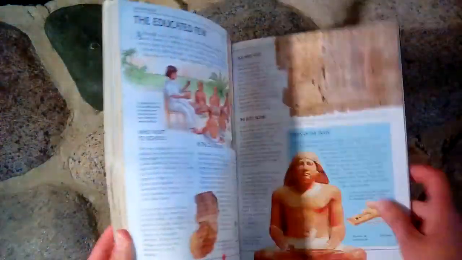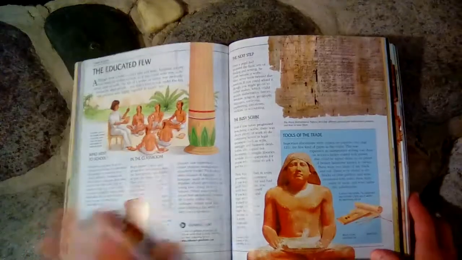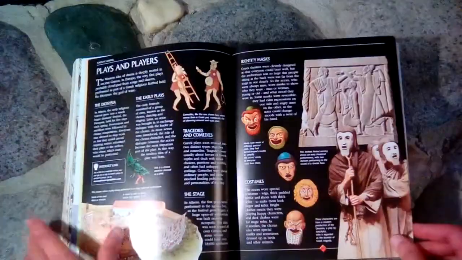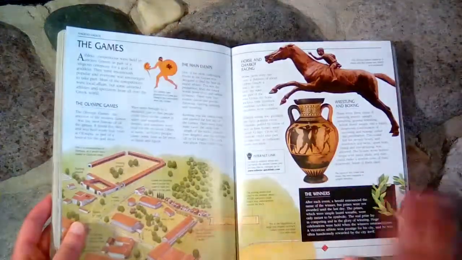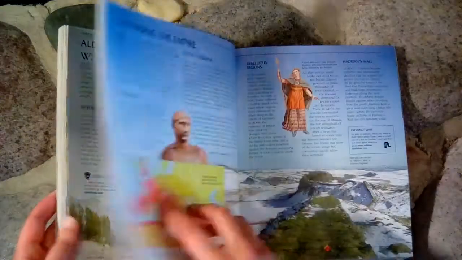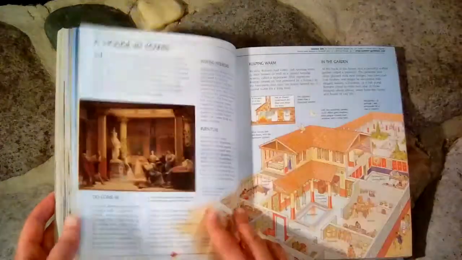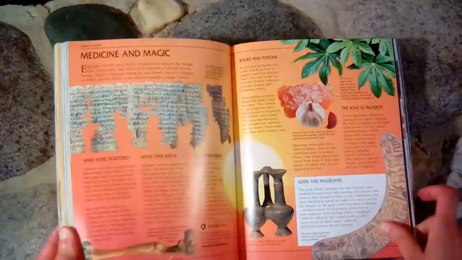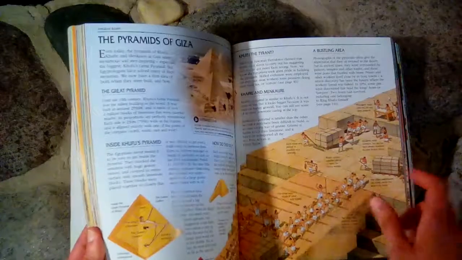So this has a whole section on Egypt, a whole section on Greece, a whole section on Rome, and these pictures in here are great. Color photography, smooth, glossy pages, very interesting. The things that they have in here are very interesting to the kids and to myself. Even I enjoy looking at this as well. So this is kind of like a spine for this history program.